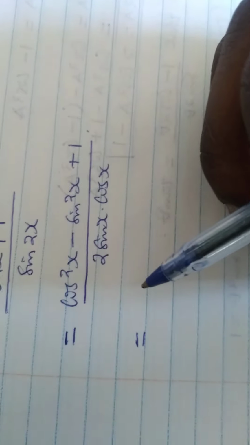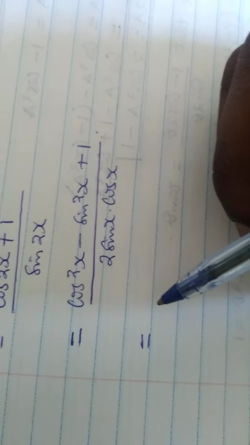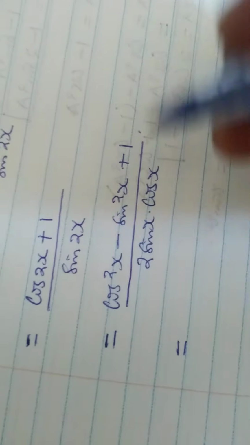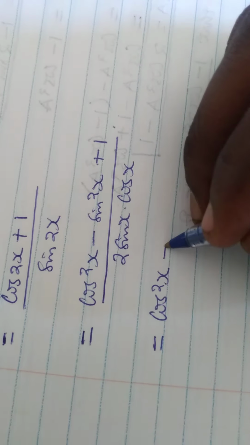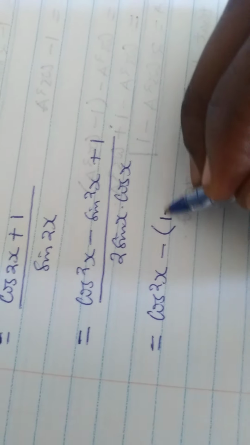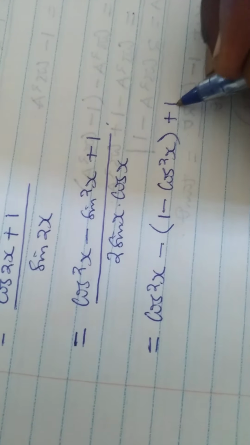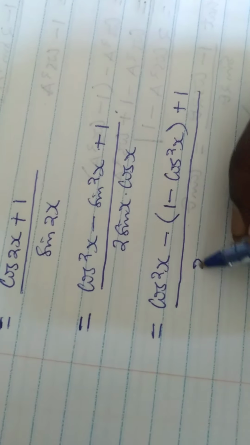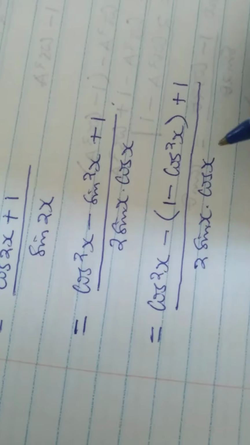Now since we have to get cot, and we know that cot is cos over sine, so our denominator must remain with cos. So I'm going to eliminate sine, so I will have cos squared x minus, what is your sine? It is the same as 1 minus cos squared x, plus 1 all over 2 sine x cos x.